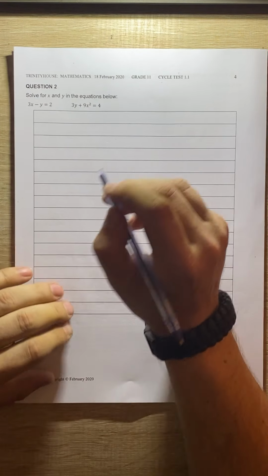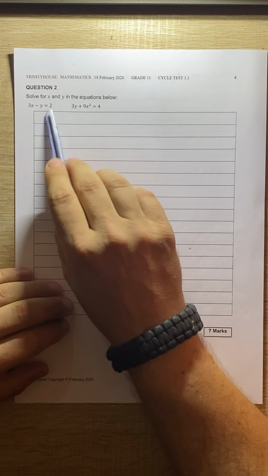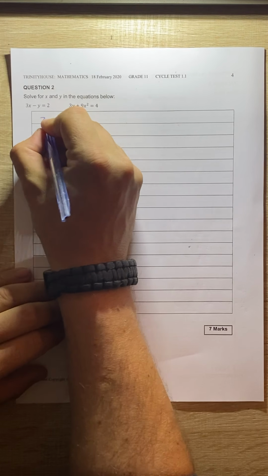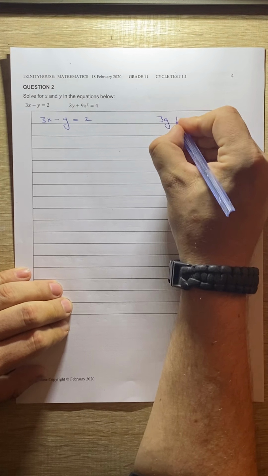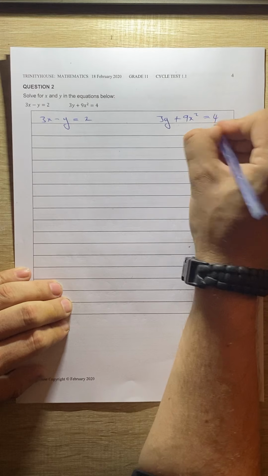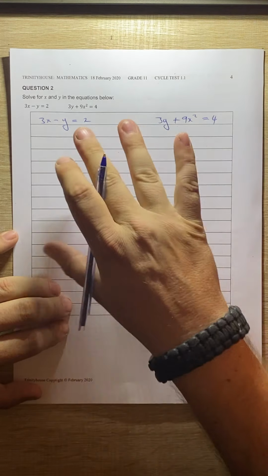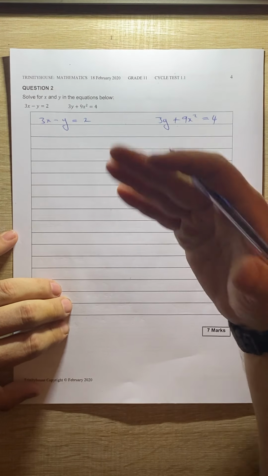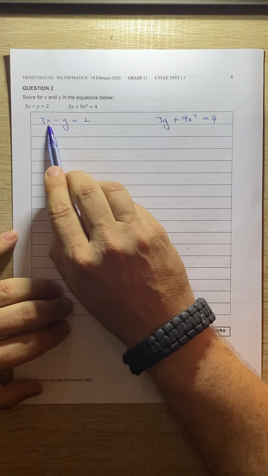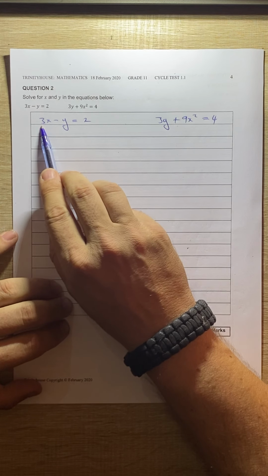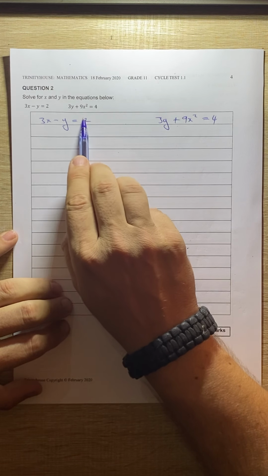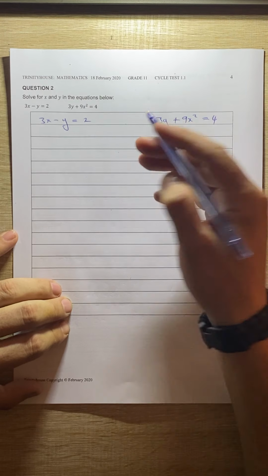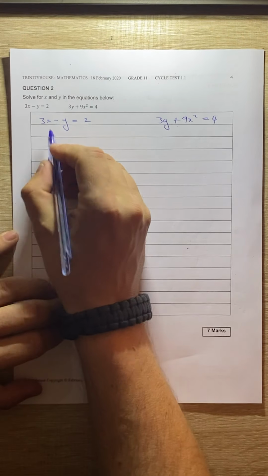Okay. Right, question 2, solve for x and y in the equations below. So this is simultaneous. So we've got 3x minus y equals 2, and then 3y plus 9x squared equals 4. Now remember, what we need to do here is solve for the easiest variable. So if I solve for the x here, I'm going to get a fraction because I need to divide through by the 3. This one I can solve for. I can just take the y to that side and the 2 to that side, and then I've got a nice easy expression for y. And that is what I'm going to do.